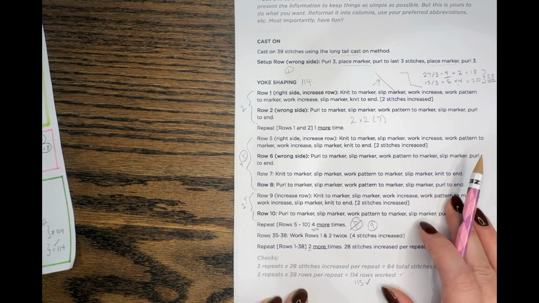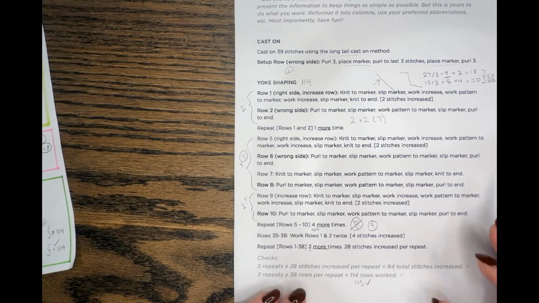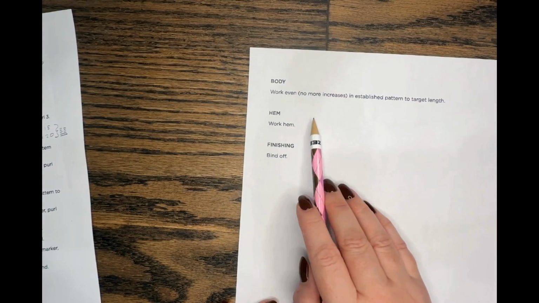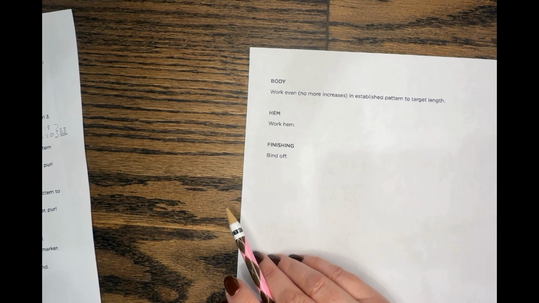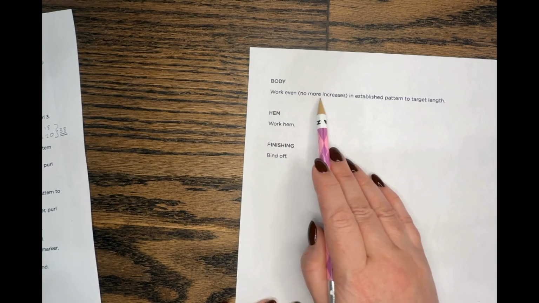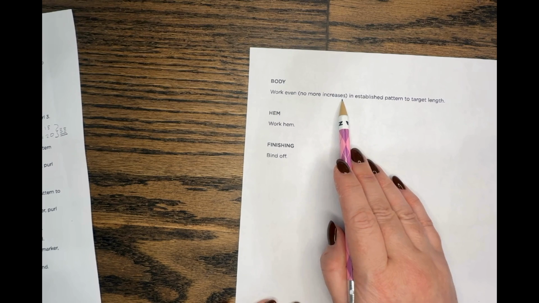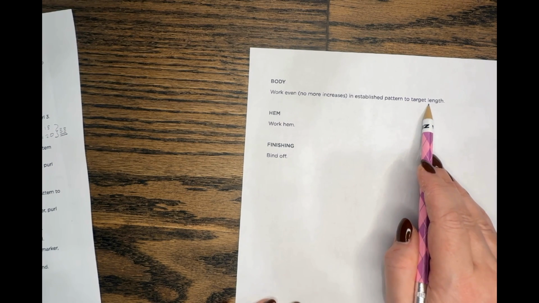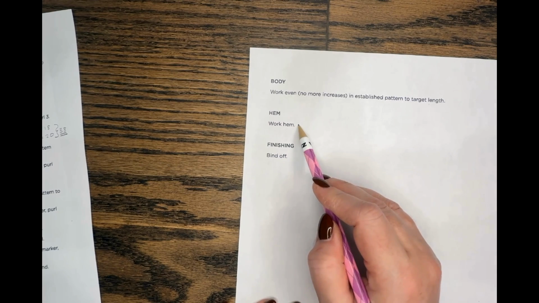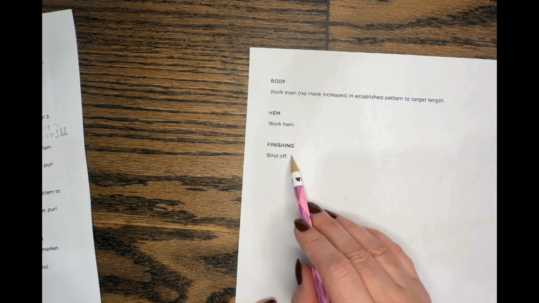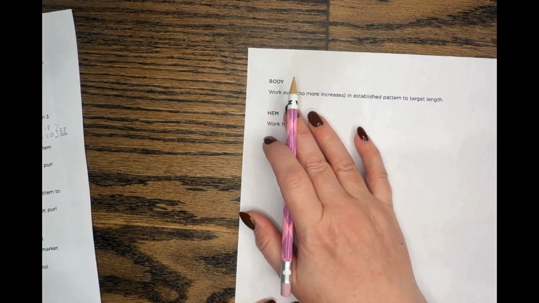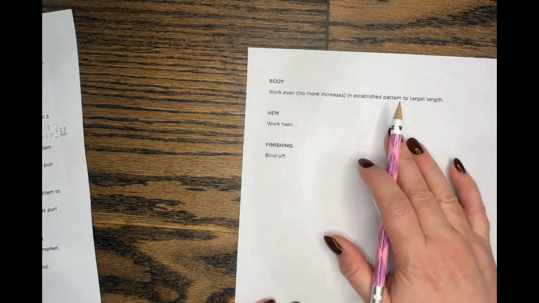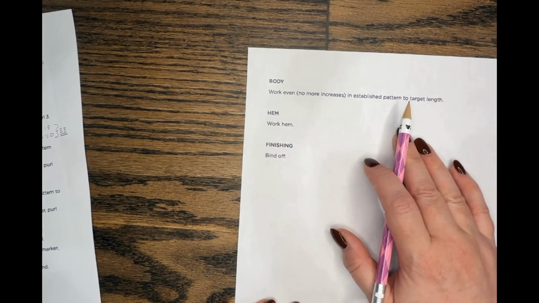If you're adding short rows, we're going to move on to the body of our sweater. Now, because we are all going to have very different stitch patterns we're working, all I simply say is work even with no more increases in your established pattern to the target length of your body. Then you're going to work your hem, and then you're going to bind off. It's that simple. I just want you to have the space to be able to put in your own stitch pattern here.